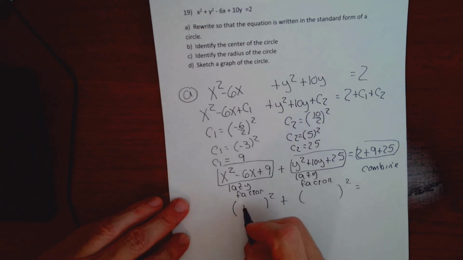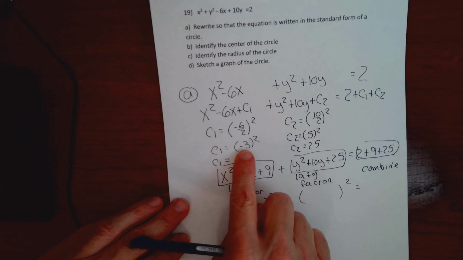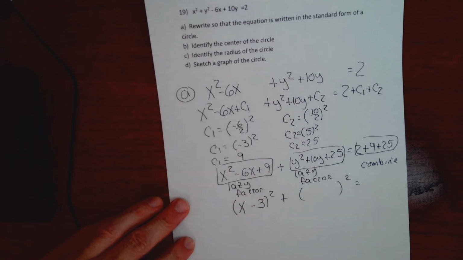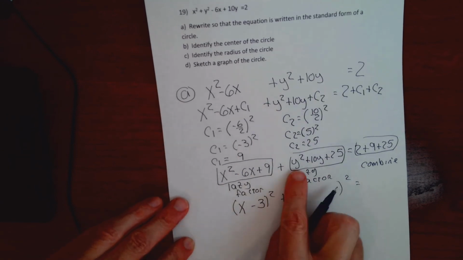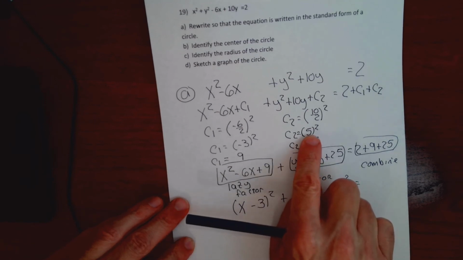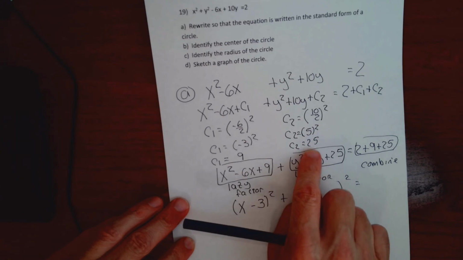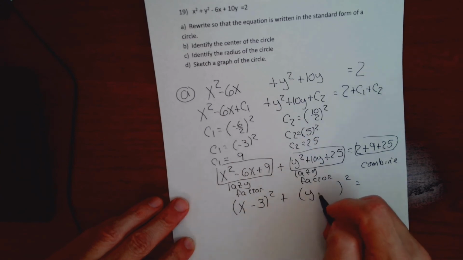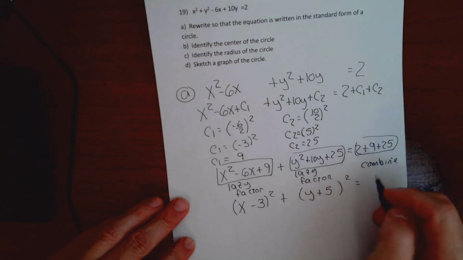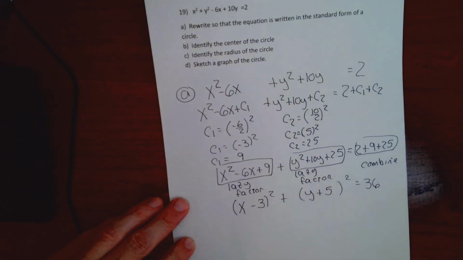My first parenthesis is going to lead with an x, and what goes in the parentheses is the number in the parentheses before I finished up the C1, before I squared. So my first parenthesis is going to have a minus 3 in it. My second parenthesis always leads with a y, and the number in the parentheses right before I found out what C2 is, along with its sign, will go in the second parentheses. That's going to be a positive 5. And on the right-hand side, 2 plus 9 is 11, plus 25 is 36.